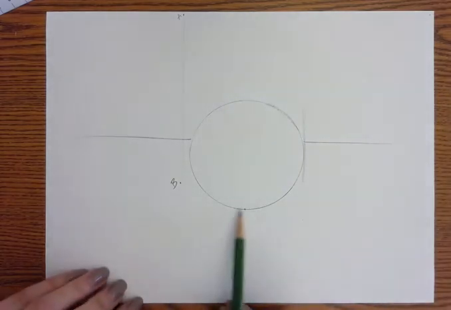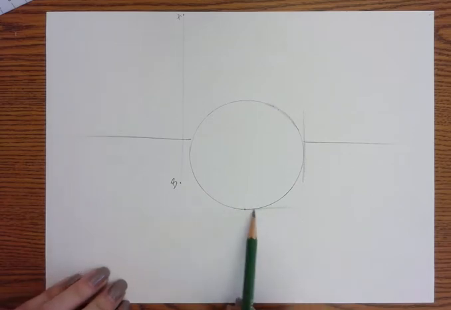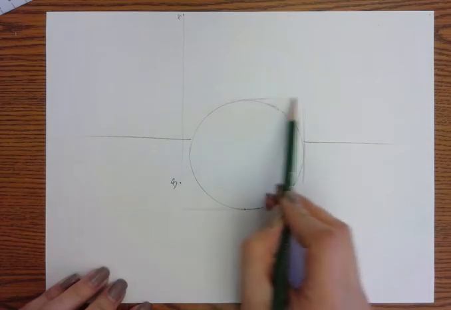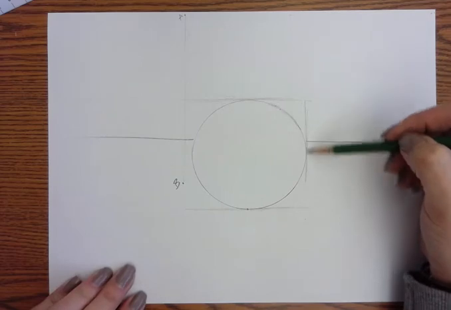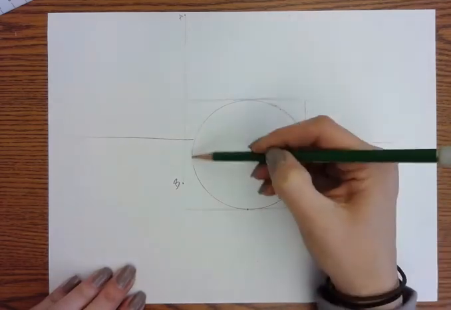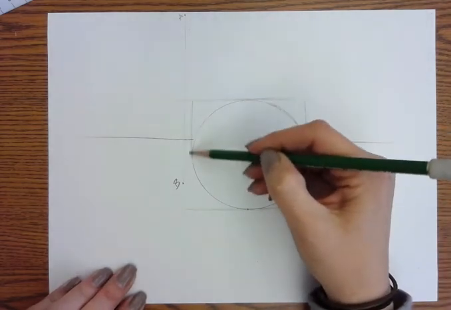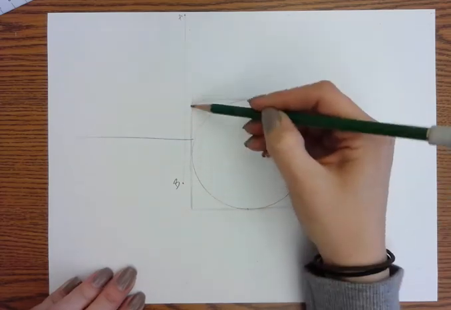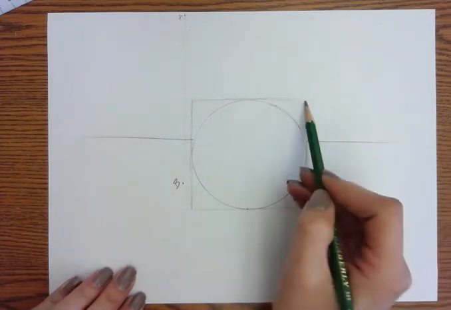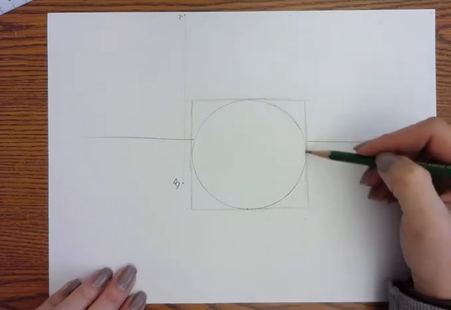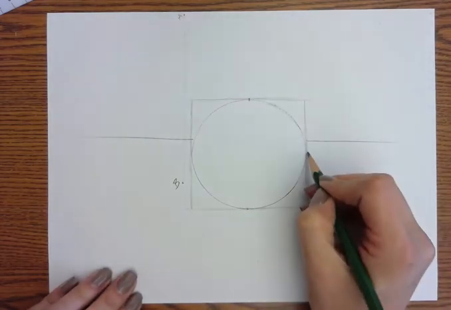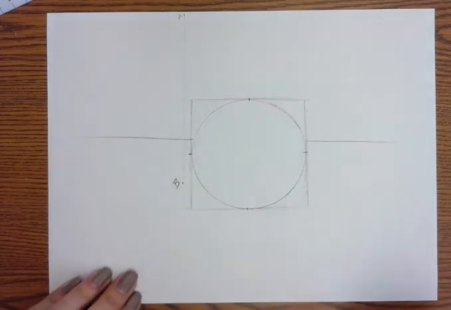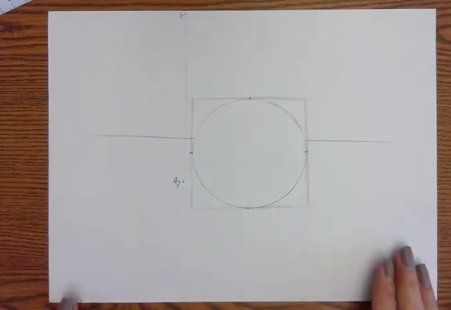So if I find the lowest point where it's sitting here on the ground, do a horizontal across the top so they're parallel. Give myself a vertical so it just touches on the outermost edge, a vertical so it just touches on that outermost edge. And that gives me a little indicator of where my sphere exists and what it's sitting inside of. So here's the lowest point, here's the highest point, furthest to the right, furthest to the left. So I want to keep those in mind.